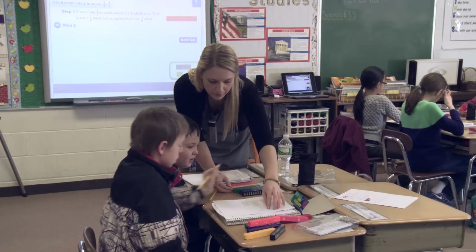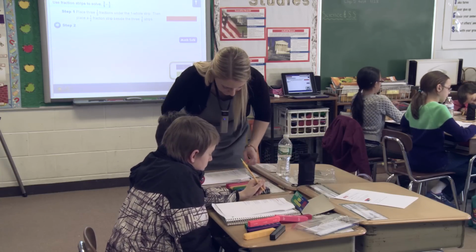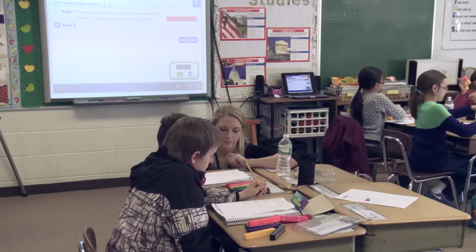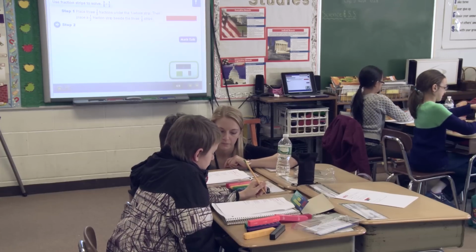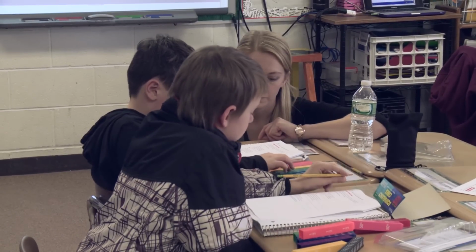I can't. It's too blurry. I know, I'm asking Colin too. Can you read the top part, please? Sometimes the sum of two fractions is greater than 1. When adding fractions with unlike denominators, you can use the one whole strip to help determine if the sum is greater than 1 or less than 1.